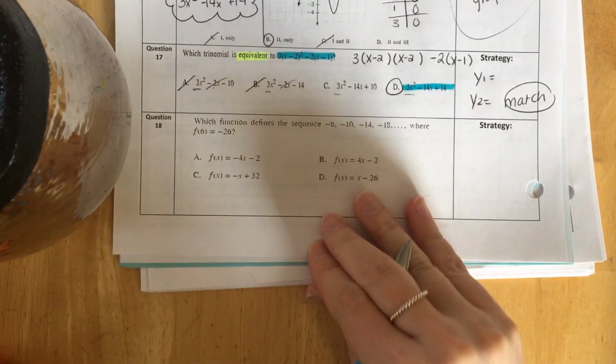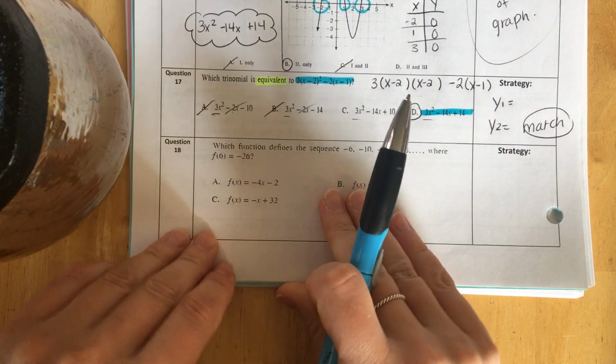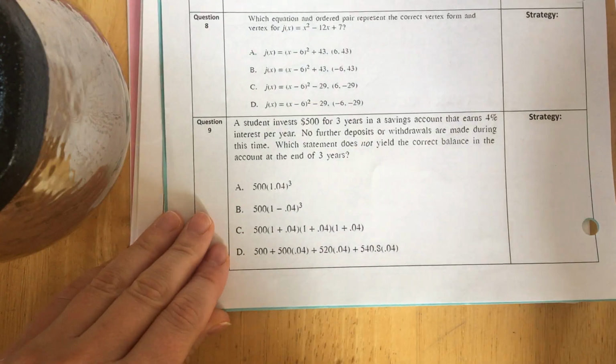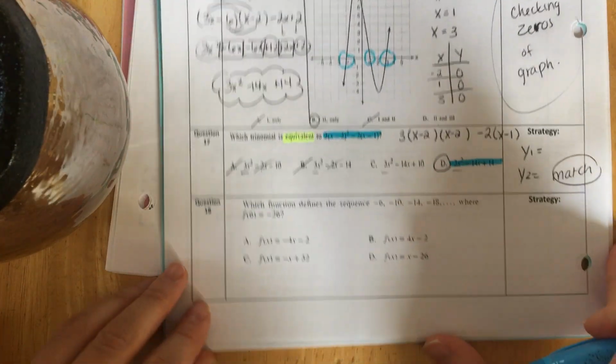All right, and the last one, 18. This notation is similar to notation that you've seen already, I believe, unless I'm lying to you. It's similar to the notation in question number 1, when it said g of x, and then it said g of negative 3. So you gotta kind of remember what that means.